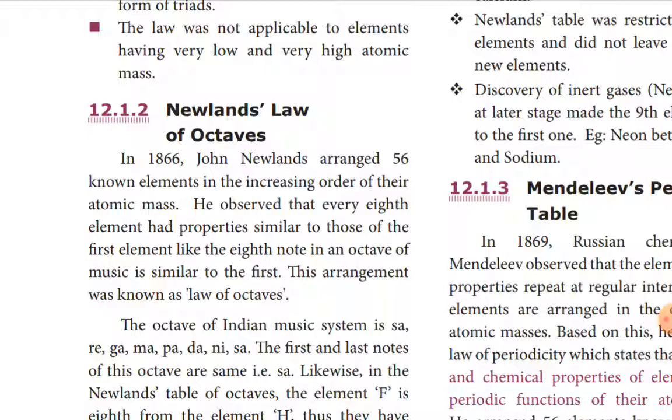Sometimes you will be asked, write Newlands' law of octaves. What is Newlands' law of octaves? Every eighth element had properties similar to those of the first element, like the eighth note in an octave of music is similar to the first. This is called the law of octaves.